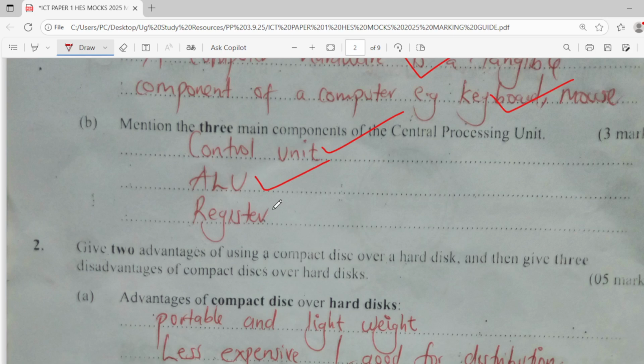Yeah, and then the register, the memory that a CPU at least can easily access or communicate to, especially when dealing with processing or doing activities that are done every time or every now and then. So that is the register or the registers. Now that is part B. Mention the 3 main components of central processing unit. We have the control unit, we have the ALU, and then we have the register.